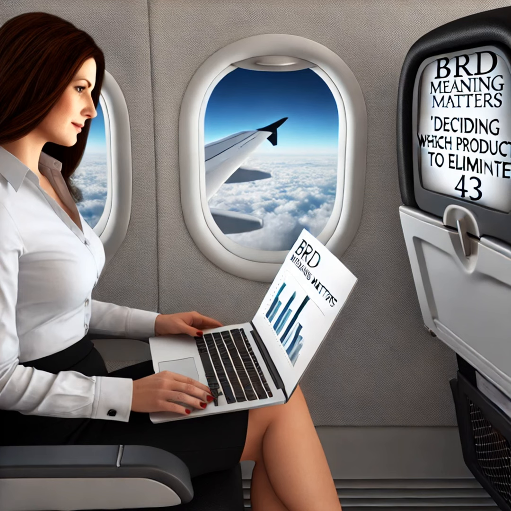7. Customer impact. Evaluate the impact on customers. Some products, while not highly profitable, may be essential for maintaining customer relationships or providing a complete solution. Consider customer loyalty and the potential backlash from eliminating certain products, especially if they are part of a larger product ecosystem.